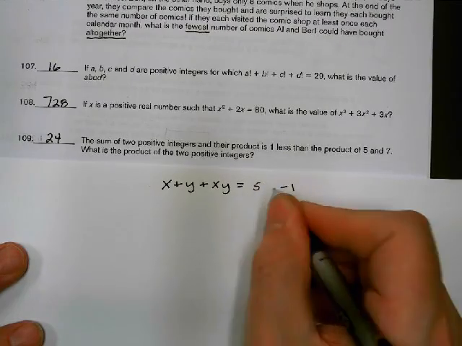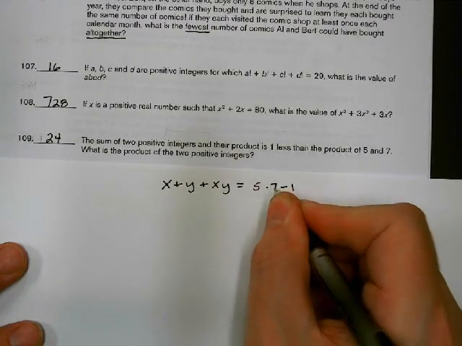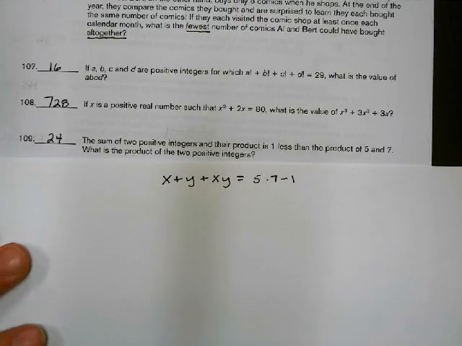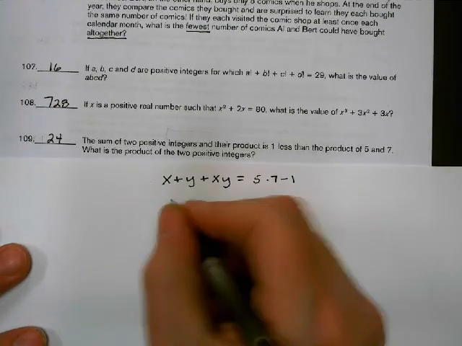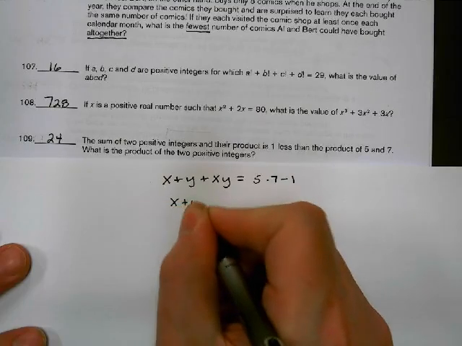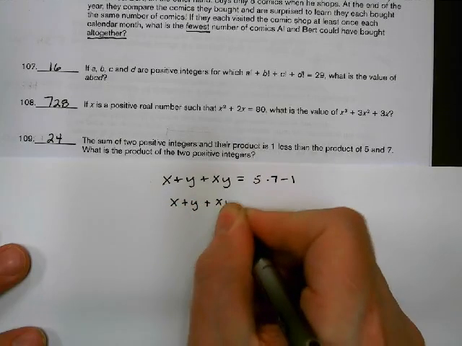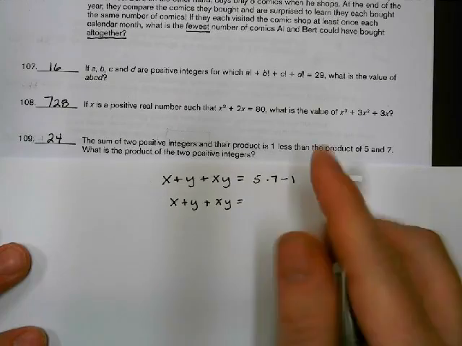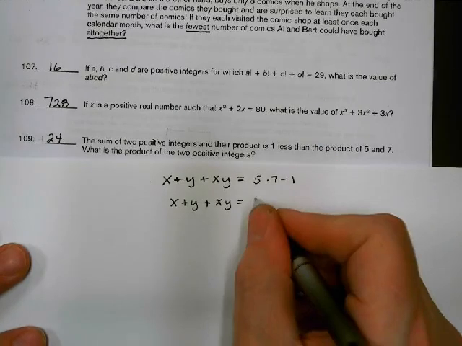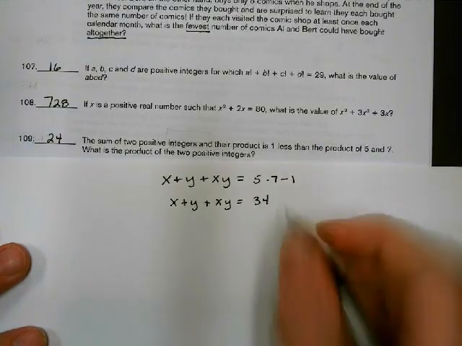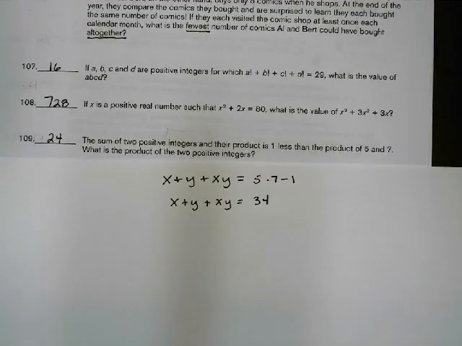All right, lovely. So over here, I can tell that x plus y plus xy equals 35 minus 1, 34. Now, since we have two variables in here, there's an infinite number of combinations of x and y that can give us 34. But our x's and y's have to be integers.